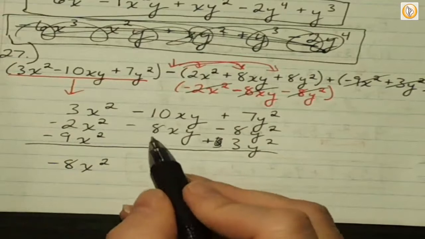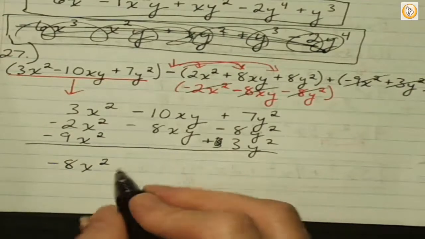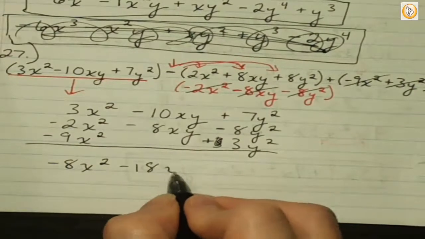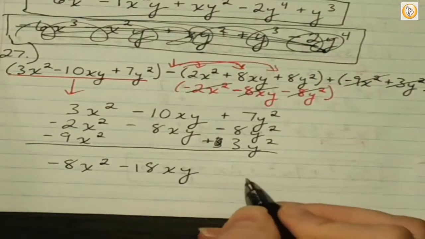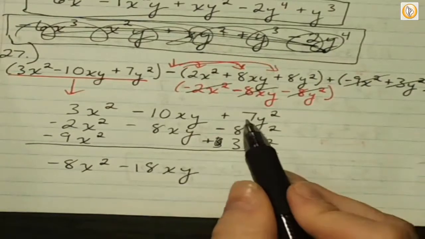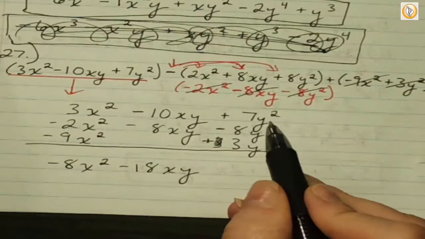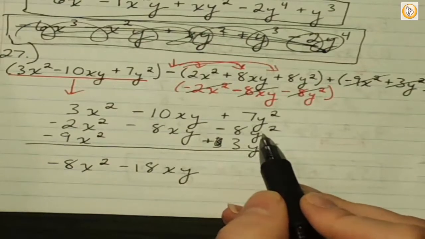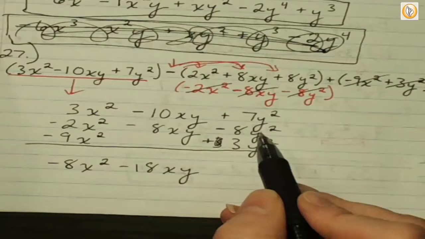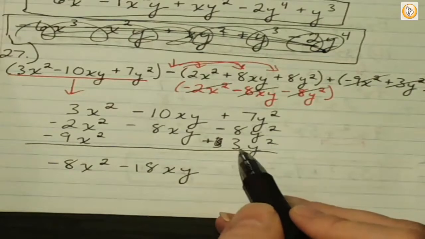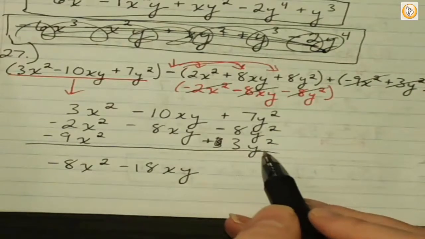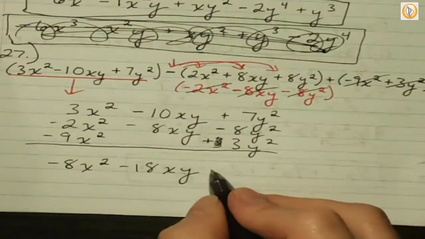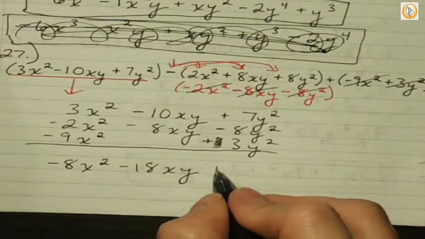What is negative 10 and negative 8? Negative 18xy. That's right. 7y squared, negative 8y squared is? Negative 1 y squared. And then positive 3y squared. That's 2y squared.